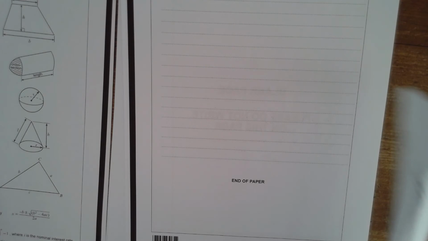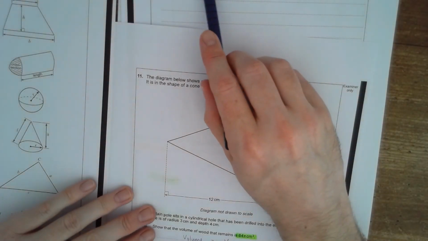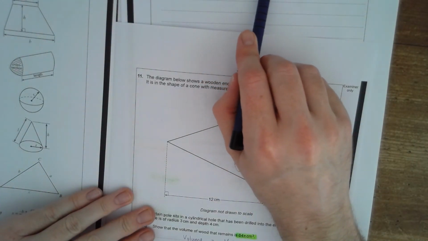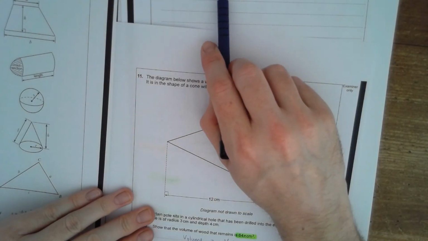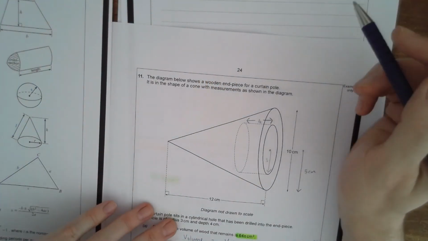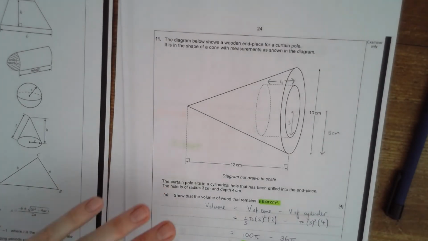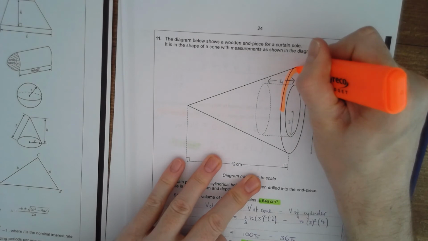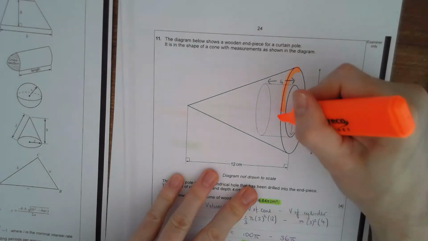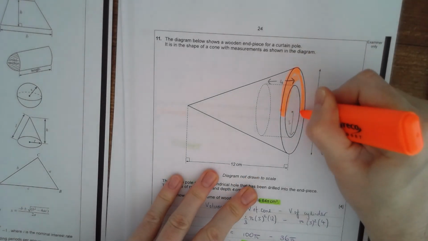Okay. We're then told for part B, it says the surface area of the end piece is to be painted except the area inside the hole. Calculate the area that is to be painted. Give your answer in terms of pi. So what they're after is what this length here is. Okay. This bit here. The end.